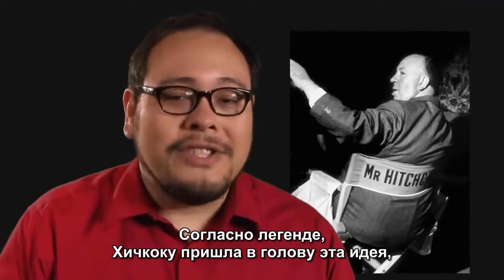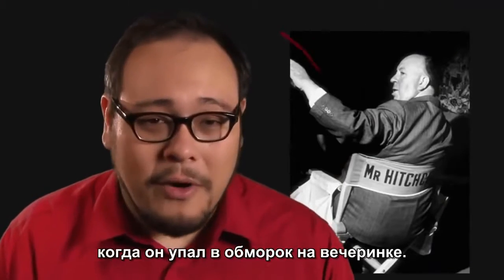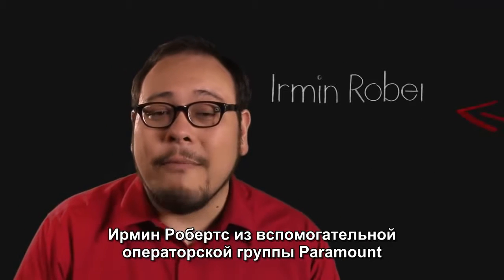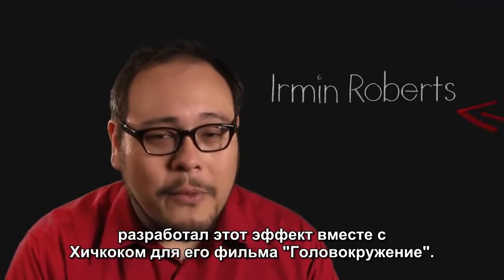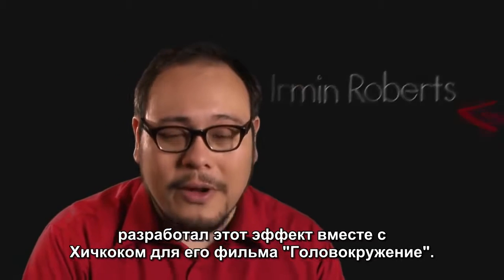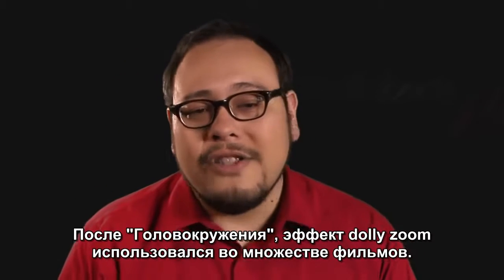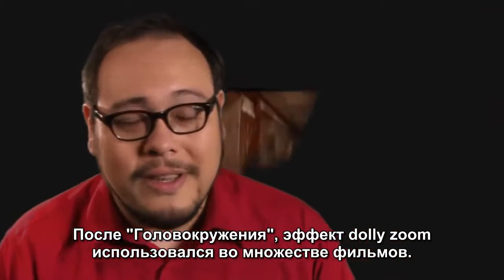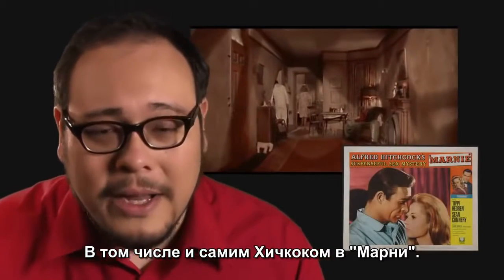According to legend, Alfred Hitchcock got this idea when he fainted at a party, and it was Paramount second unit cameraman Irvin Roberts who developed it with Hitchcock for the film Vertigo. Since Vertigo, the Dolly Zoom has been used in many other productions, including by Hitchcock himself in Marnie.